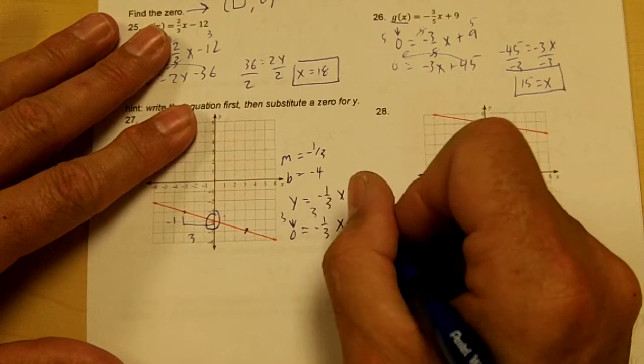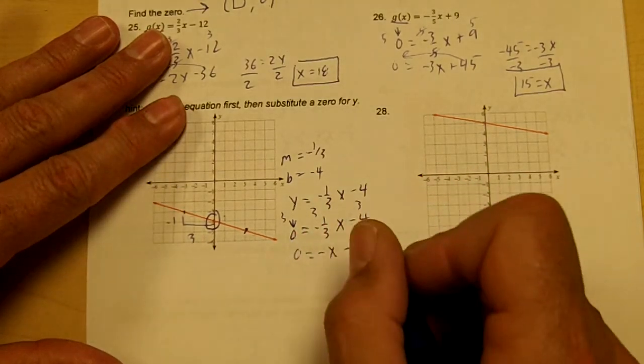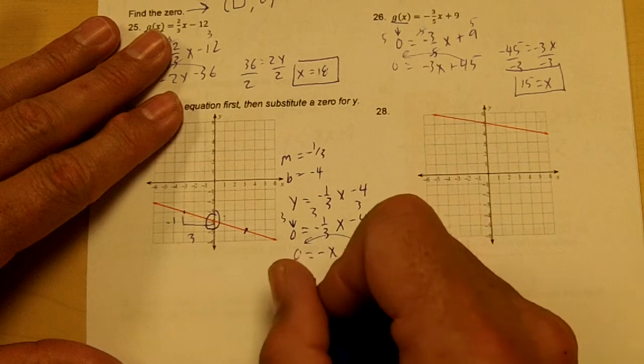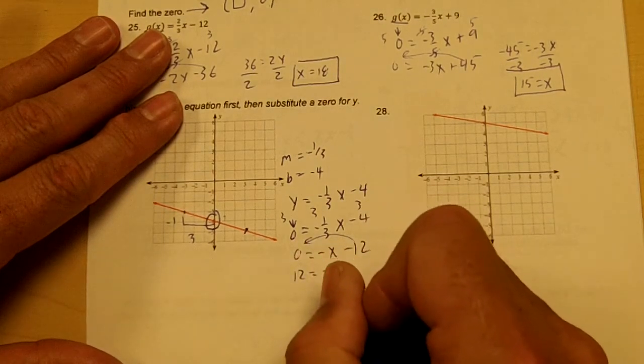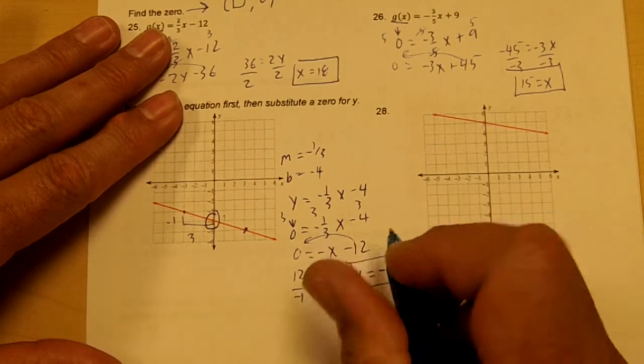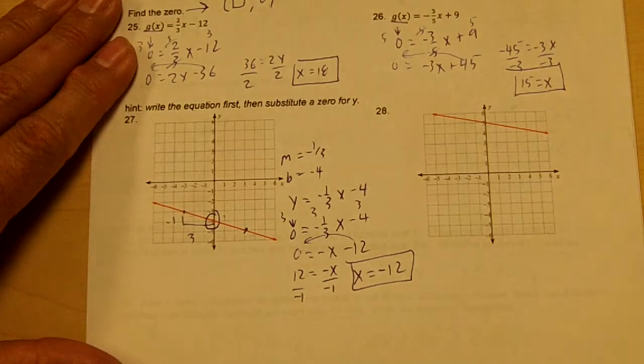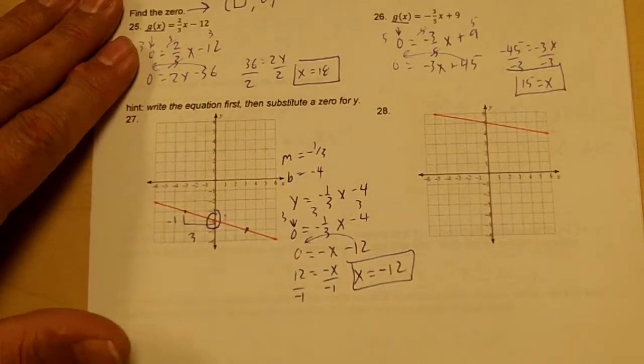Get rid of the fraction. So 0 equals negative x minus 12. Move over the 12. And then divide by negative 1, and I'm going to get x equals negative 12. And that makes sense because at negative 12, this line would cross the x-axis, wouldn't it? This is actually your x-intercept, isn't it?